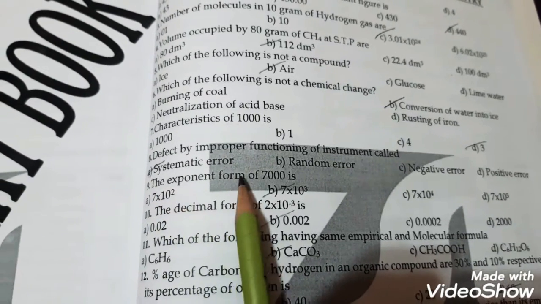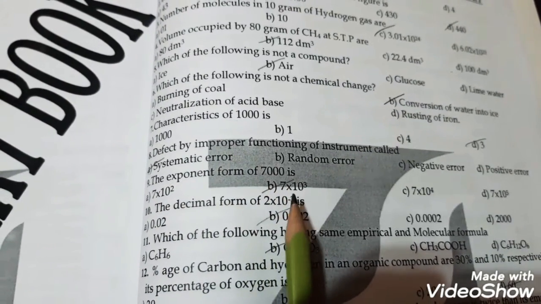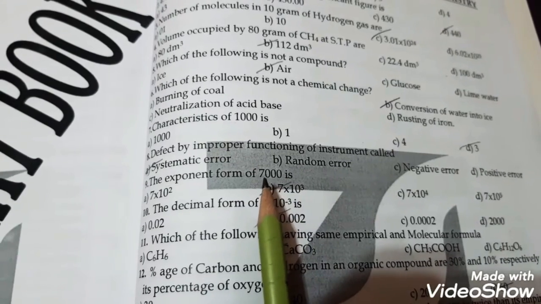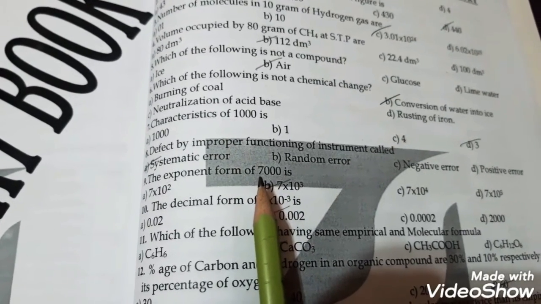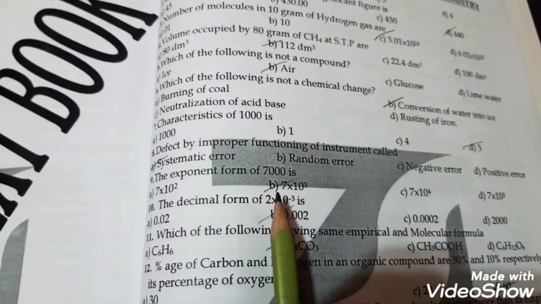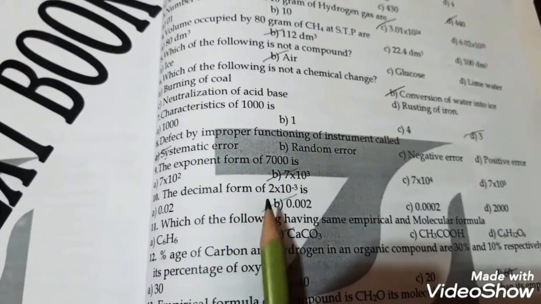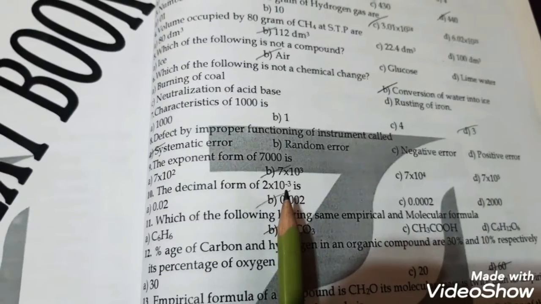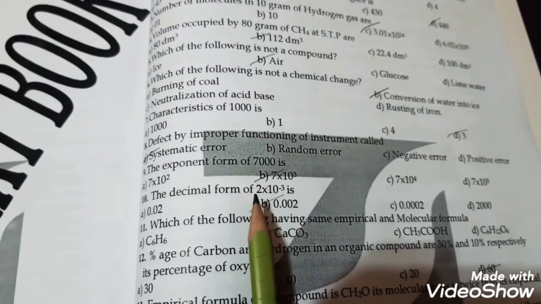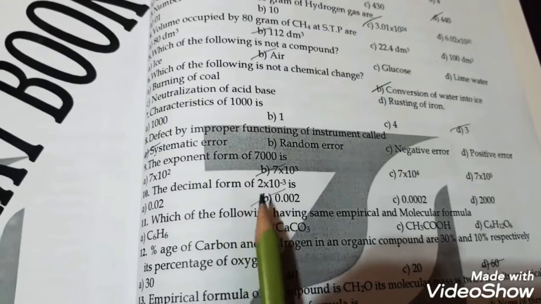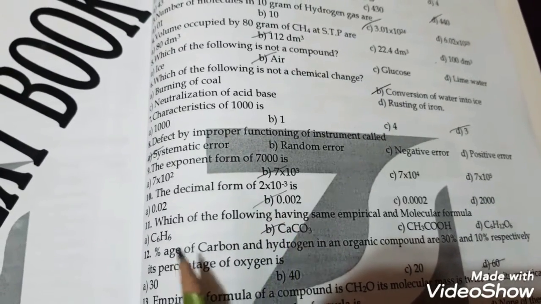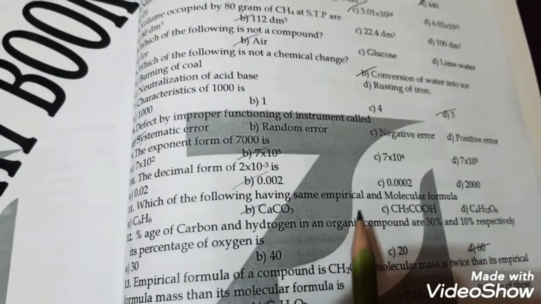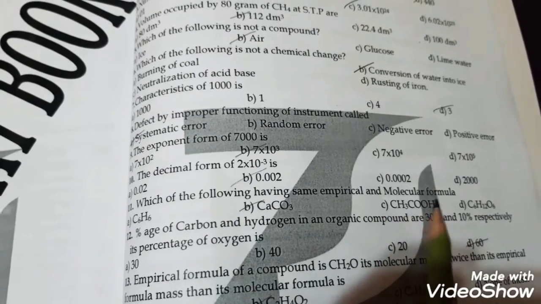The exponent form of 7000 is, as we can know, there are 3 zeros, so it will be 7 into 10 power 3. So here we have the answer. Decimal form of 2 into 10 power minus 3. As here we have minus 3, there will be 3 zeros in front of 2, 0.002. Which of the following have same empirical and molecular formula?